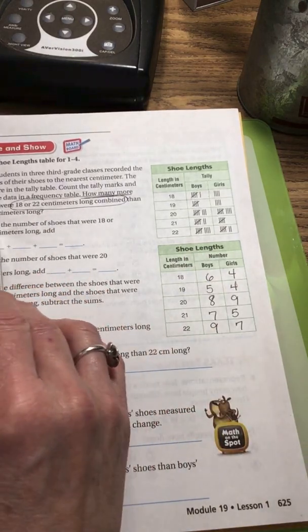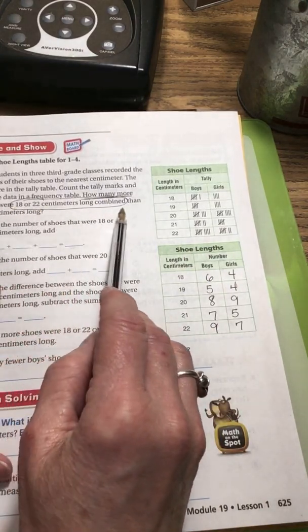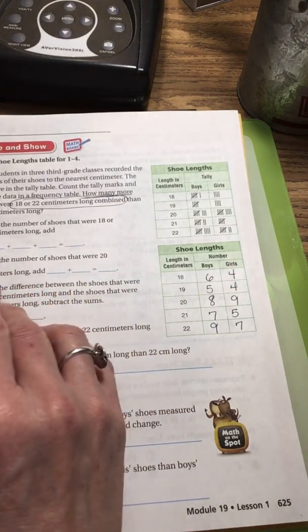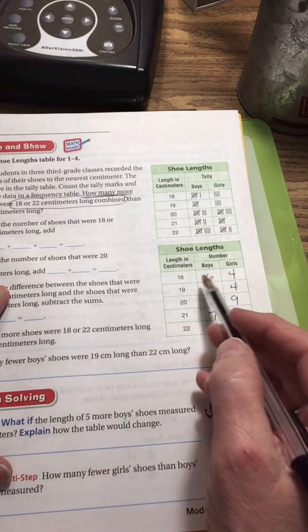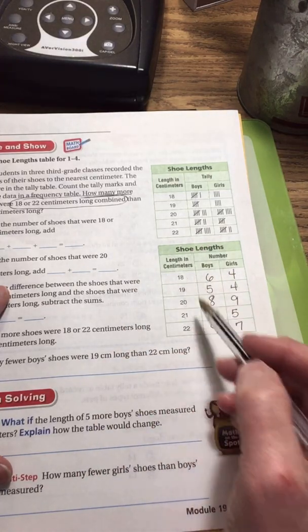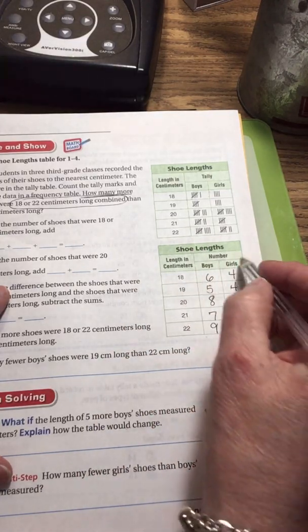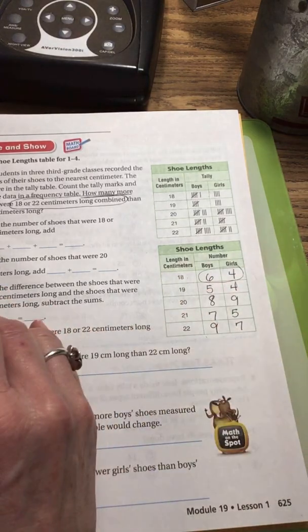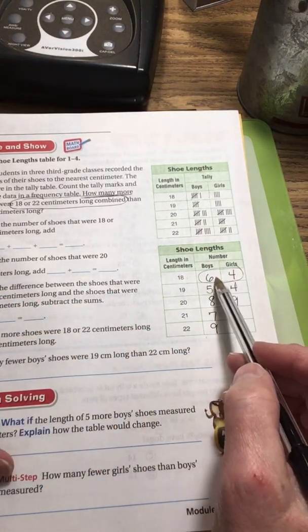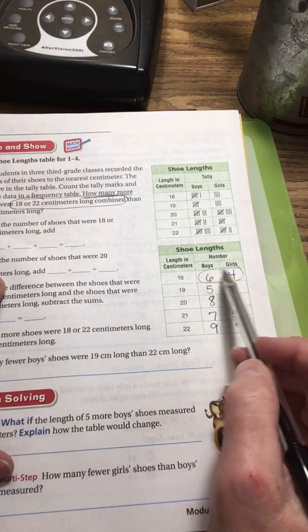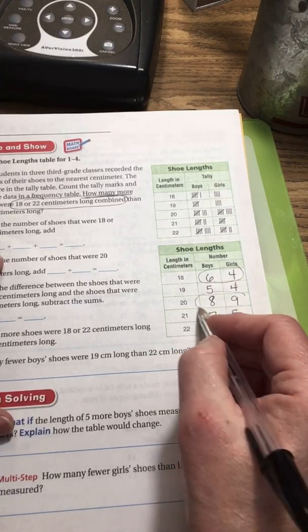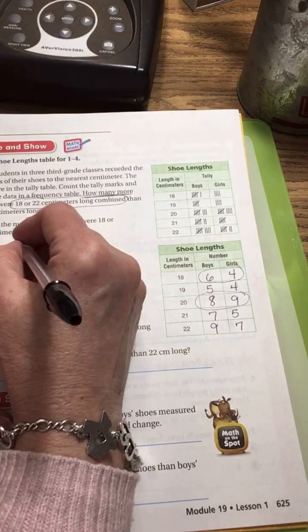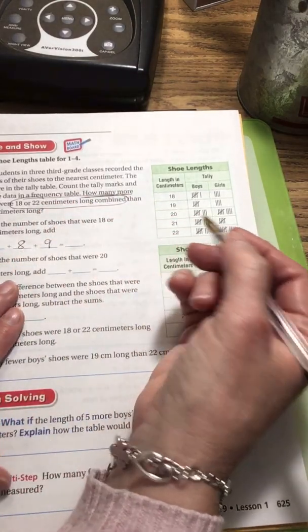Okay, so how many more shoes were 18 or 22 centimeters long combined than 20 centimeters long? So the first thing we have to do is find the number of shoes that were either 18 or 22 centimeters long. So you're going to have to do the boys and the girls. And I started it here for you. 6 plus what? You got to do the boys and then the girls plus 4. And that's on the 18. And now we have to do the 20 centimeter long ones here. And so we're going to go 8 plus 9.